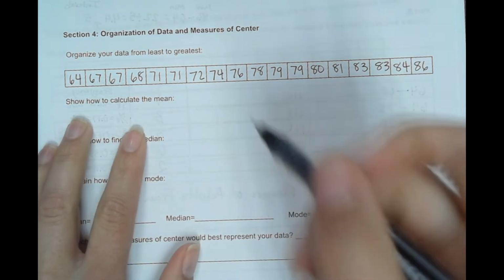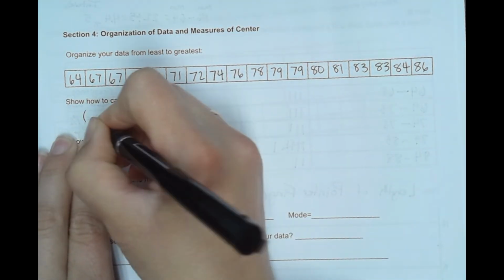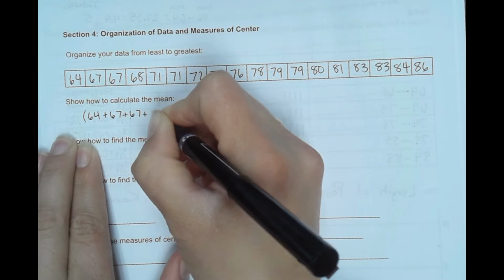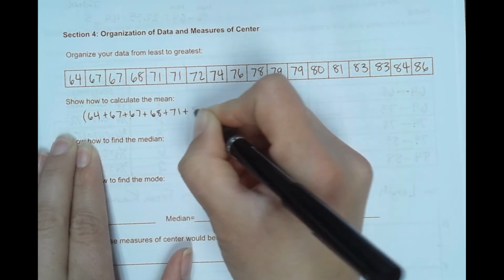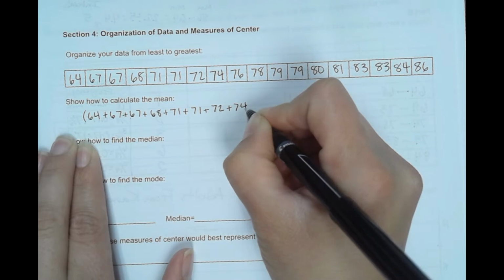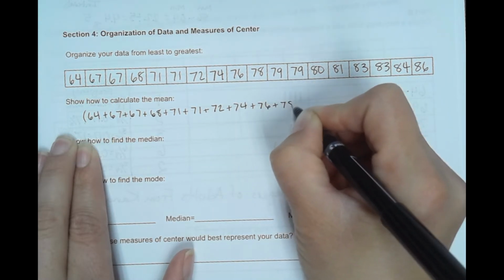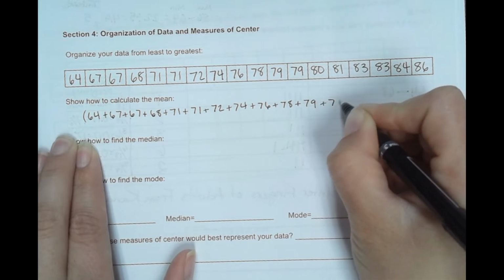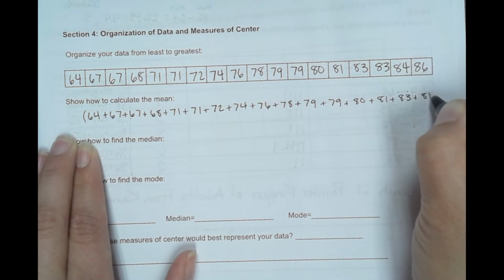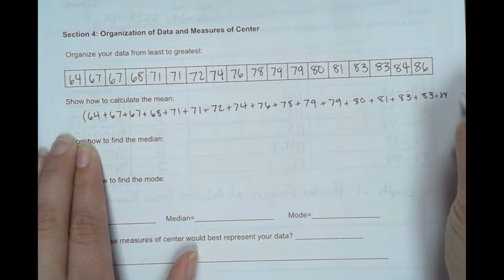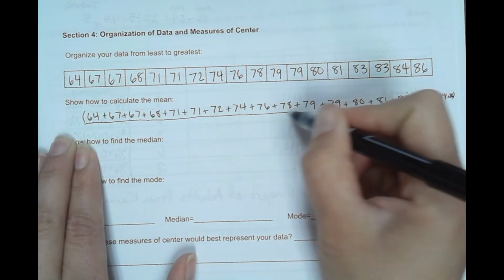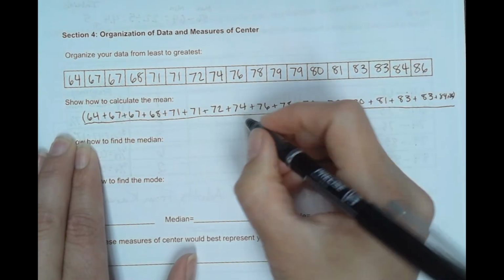So, calculate the mean. Show how you're going to do it. What are we going to do? Well, we've got to add them all up first. So we're going to add 64 plus 67 plus 67 plus 68 plus 71. Show me exactly how you found your mean. 84, plus 86. So we had to add that all up, and then we divide it by how many there are. We had 18 people that we interviewed.